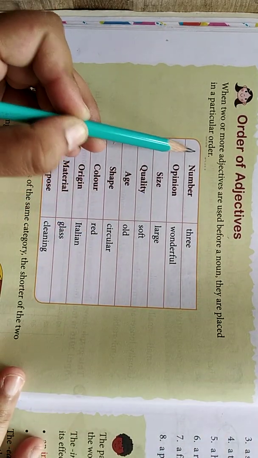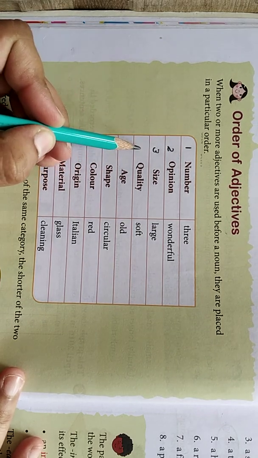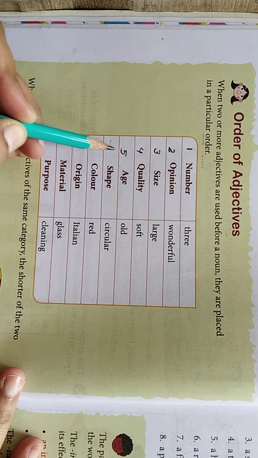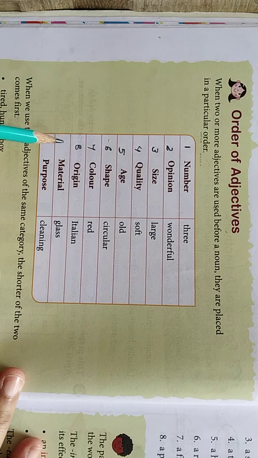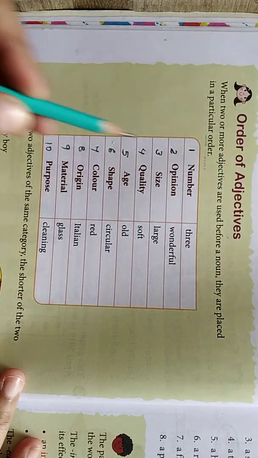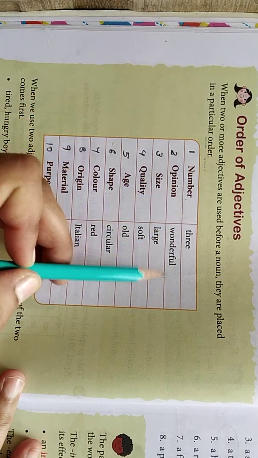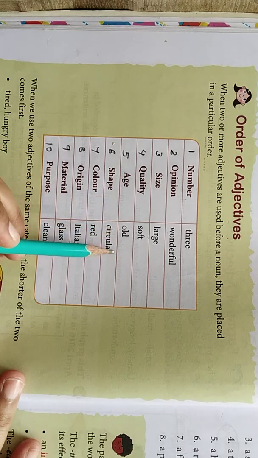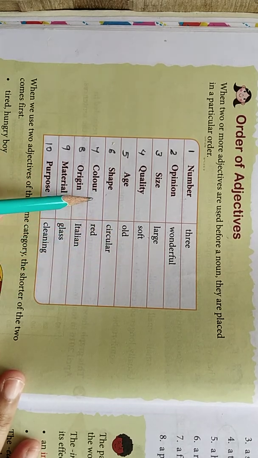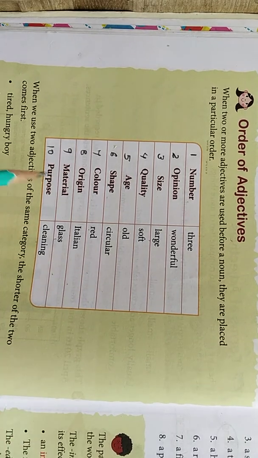The first will be number, the second opinion, the third size, then quality, age, shape, color, origin, material and purpose. So these are the 10 orders. Number means 1 to 3, opinion means wonderful, size means large, short, quality means soft, hard, age means old or new, shape means circular, triangular, color means red, yellow, blue, origin means Italian or Indian, material means glass or wooden, purpose means cleaning or whatever.